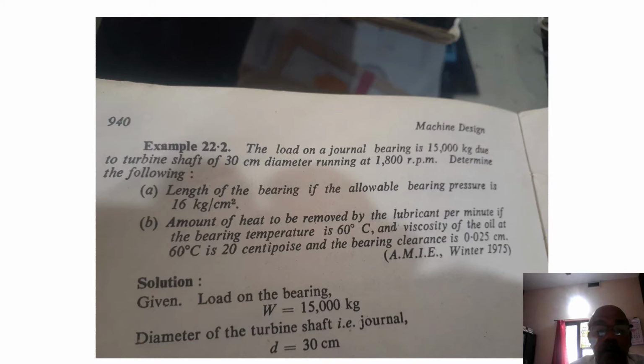Length of the bearing with allowable bearing pressure 16 kg per centimeter square. Amount of heat to be removed by the lubricant per minute. The bearing temperature is 60 degrees centigrade and viscosity of oil at 60 degrees centigrade is 20 centipoise and the bearing clearance is 0.025 centimeter. I hope the question is clear. The question with the various data are given.